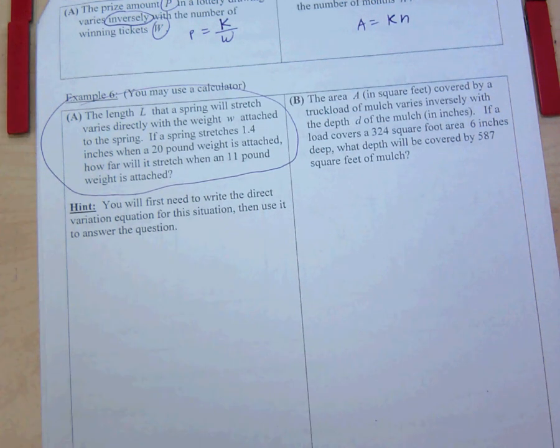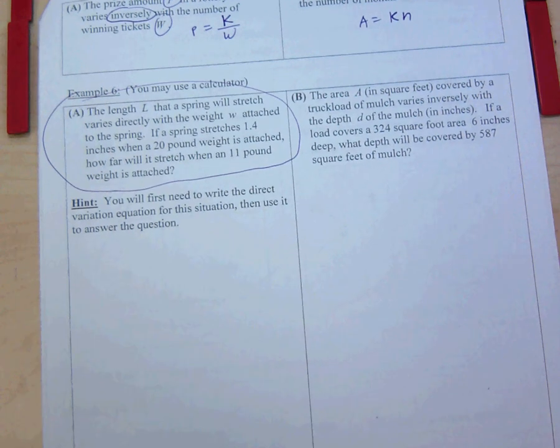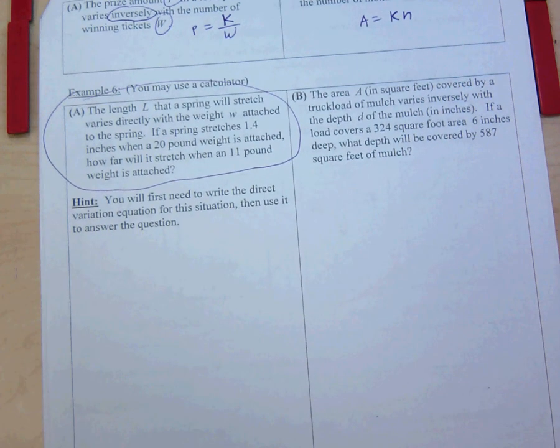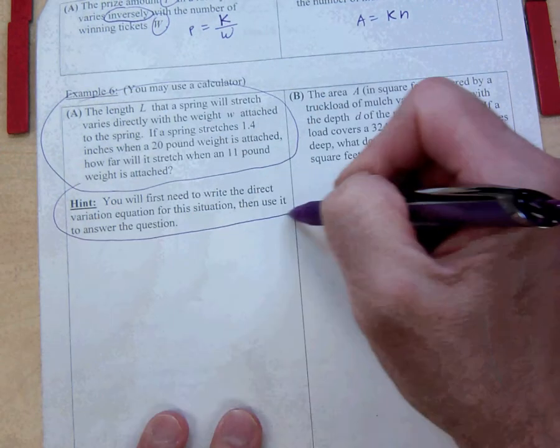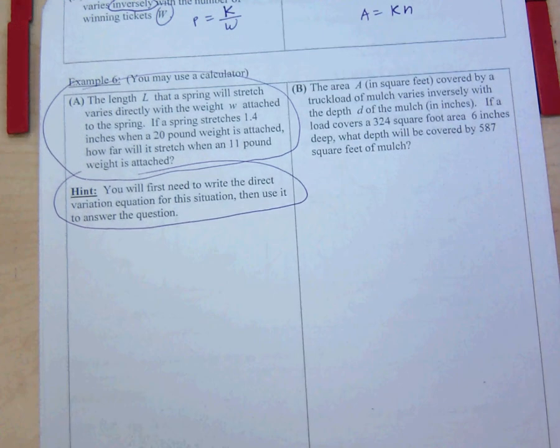Well, I don't think we're going to be able to answer the question without an equation. So I'm not going to be able to use that 11 until after I find an equation. The first thing we want to do here is write the direct variation equation, and then we'll be able to use it to answer the question later on. Does that make sense? Okay, and do you agree with that?